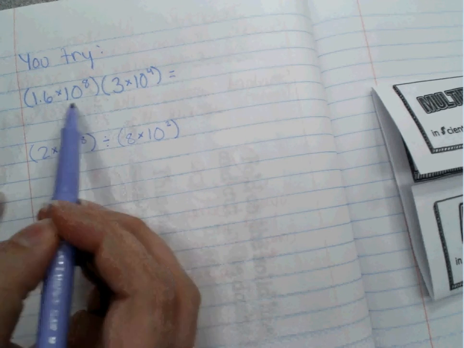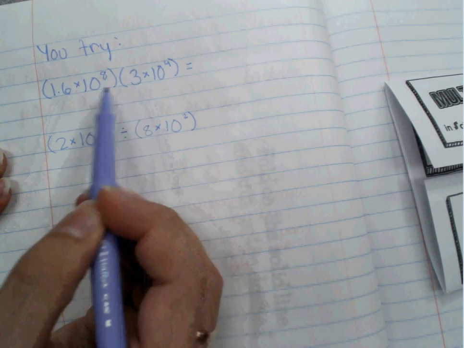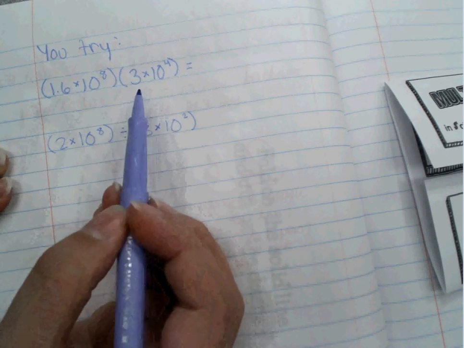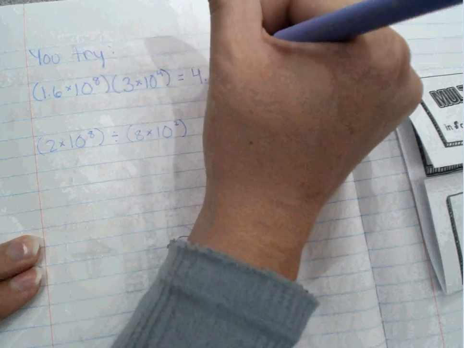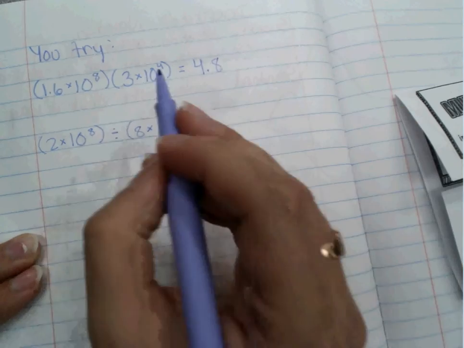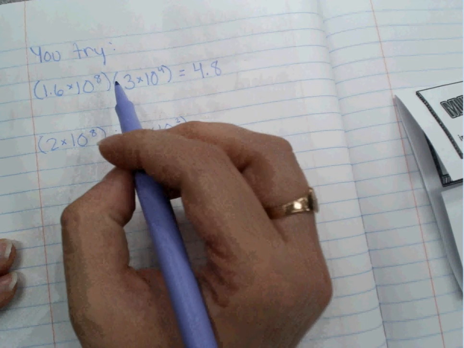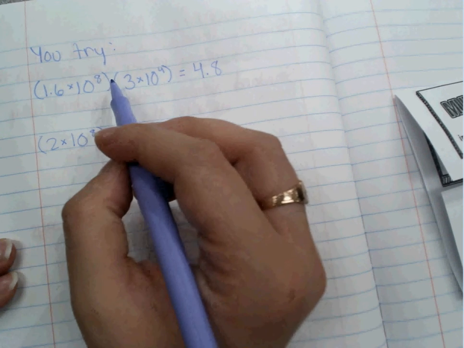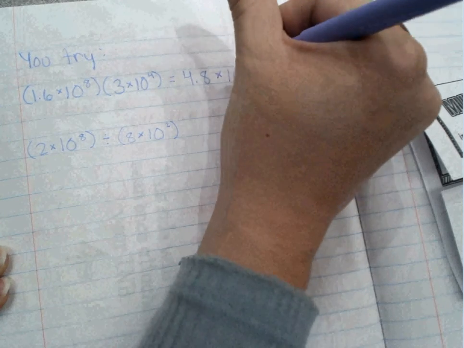All right, so now if we do these, this one here we're multiplying, so we just want to multiply the numbers in front, our constants. So 1.6 times 3, you can do that on a calculator, and you will end up getting 4.8. And then just add the exponents. That's our rule: when we multiply, we add the exponents. So 8 plus 4, we get 12. So 4.8 times 10 to the 12th power.